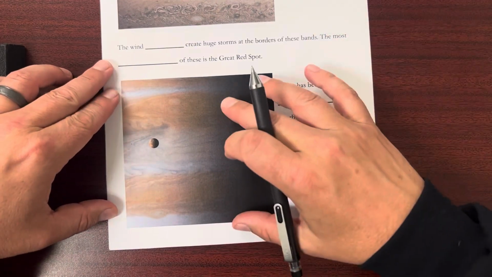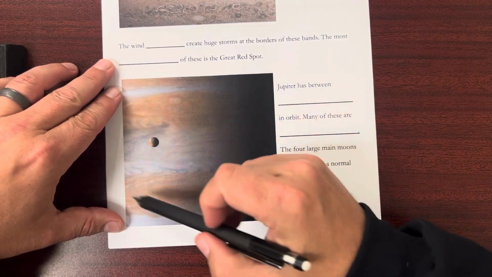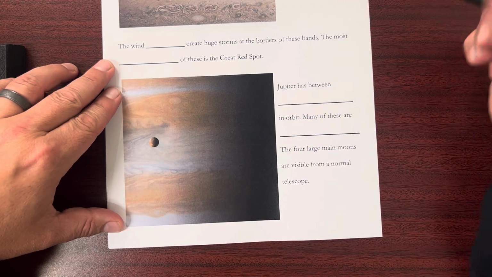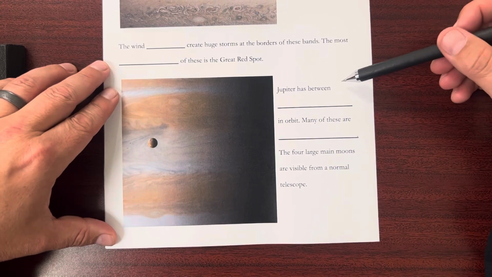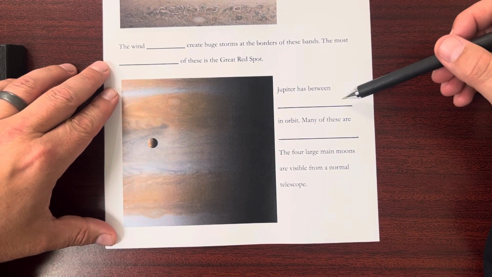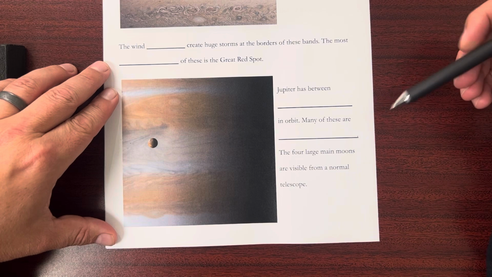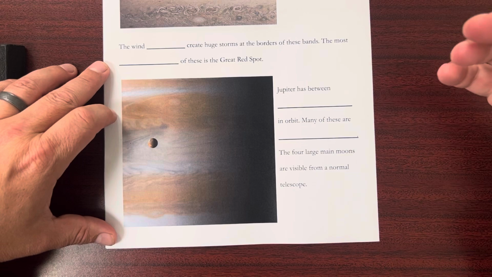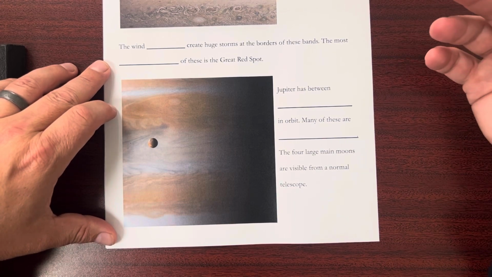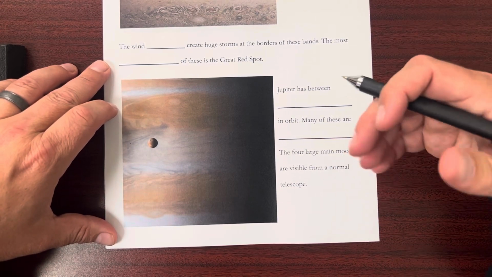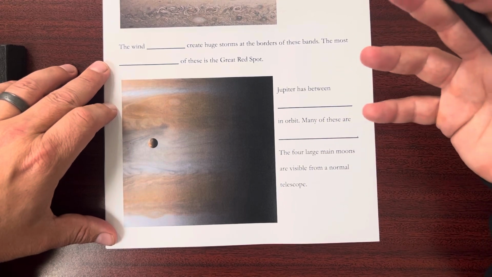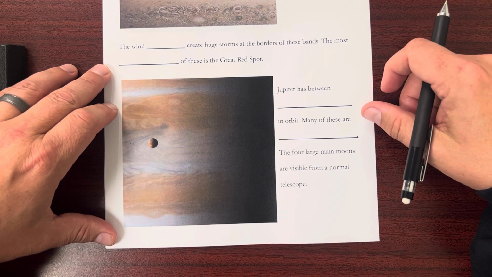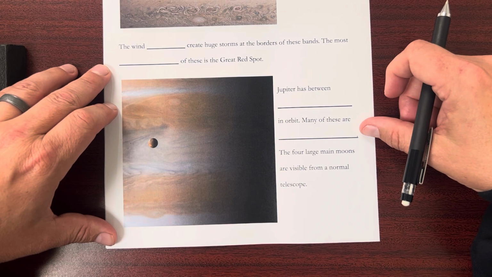Moving down to this image, we see the atmosphere of Jupiter in the background, and then this is one of the moons of Jupiter. Jupiter has between 80 and 95 moons in orbit. Many of these are small and unimportant. So when I say small and unimportant, I mean they are so small they're not even a sphere. They're like just an uneven chunk of rock, more like an asteroid or a meteor.